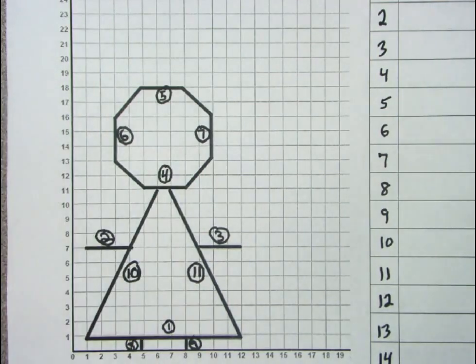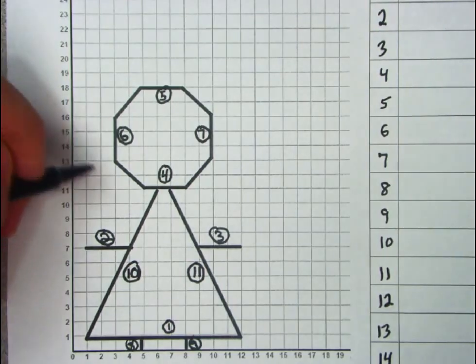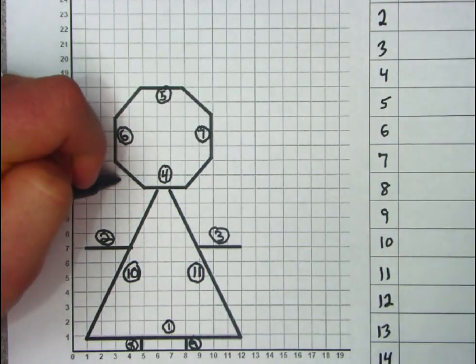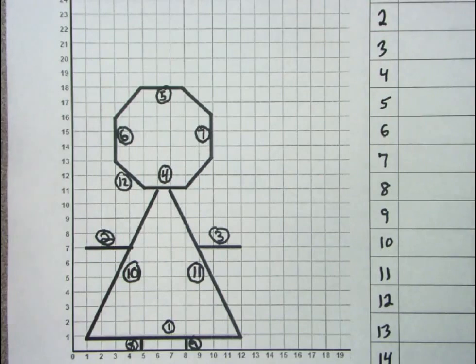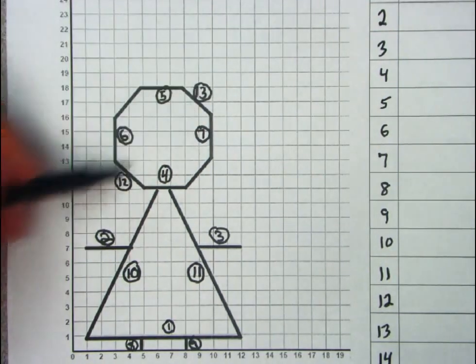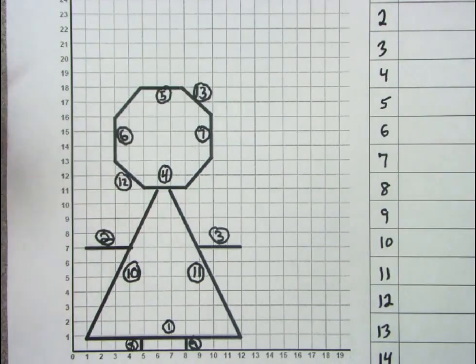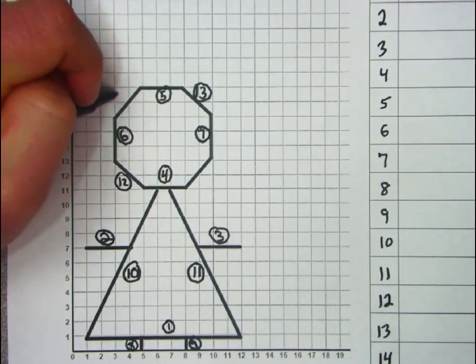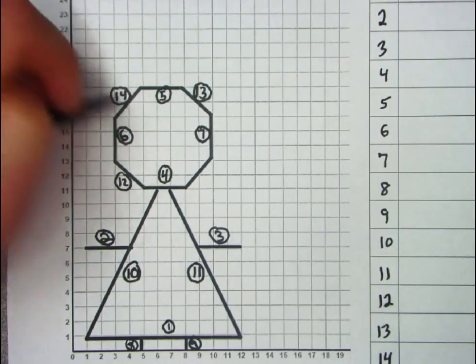And let's call this 12 and this 13. I'm going across because these will have the same slope. They'll just have different y-intercepts. And then the last 2 that have the same slope, 14 and 15.